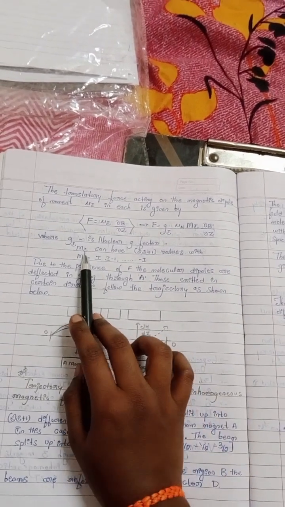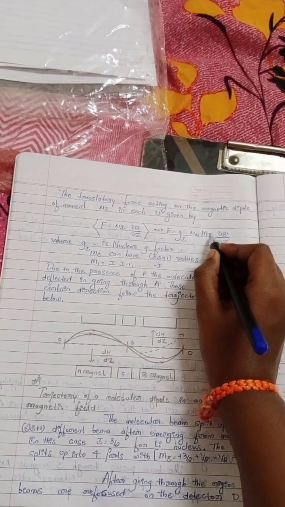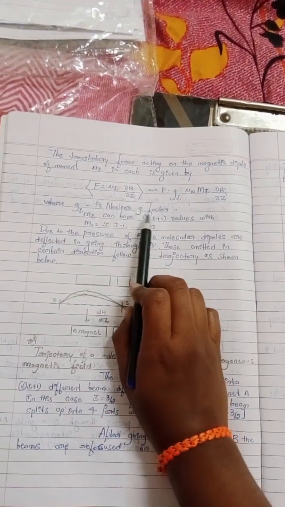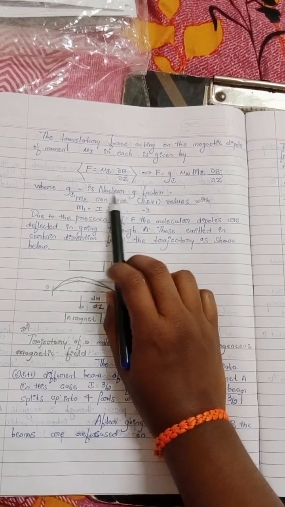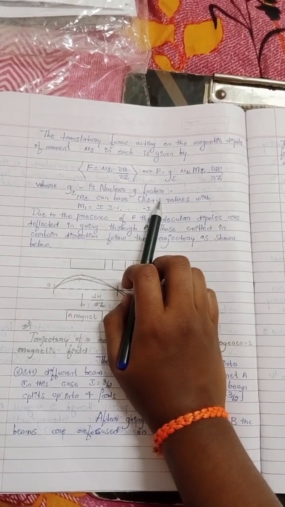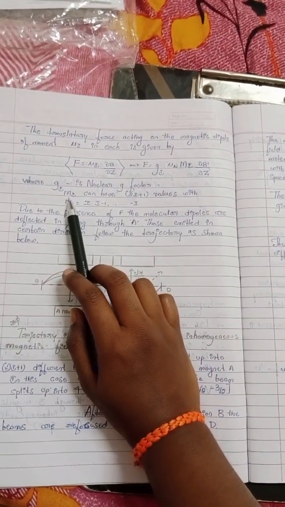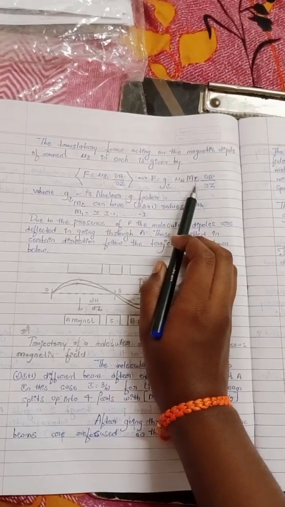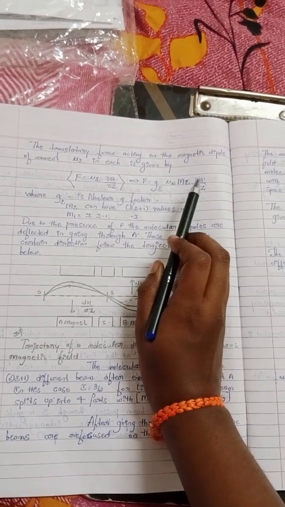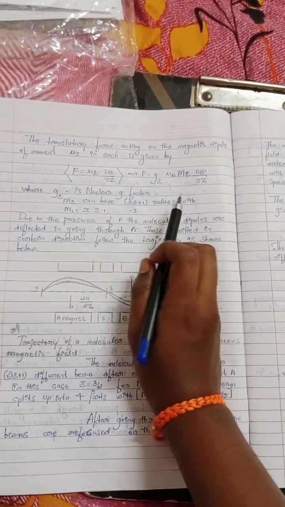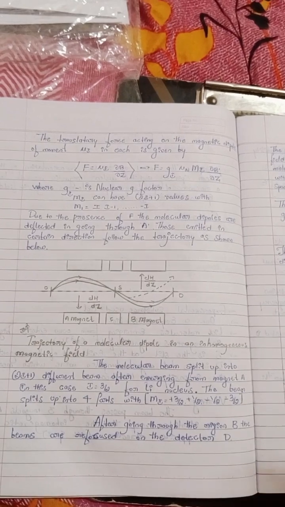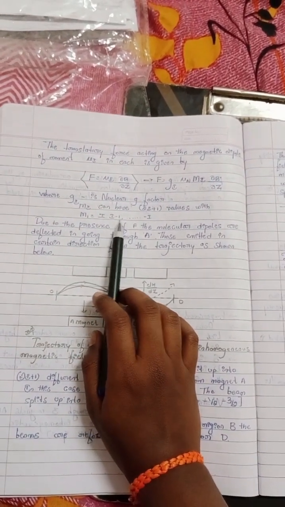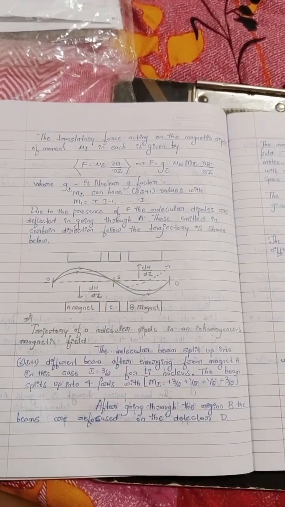Here, this is M I, where G I is the nuclear G factor, or a correction factor, and M I can have 2I plus 1 values. Here it is written that M I is equal to I, I minus 1, and so on to minus I.